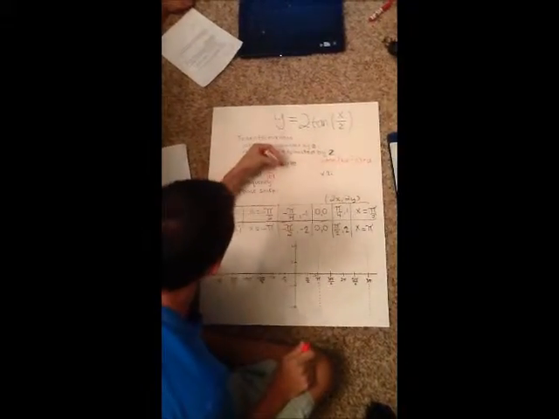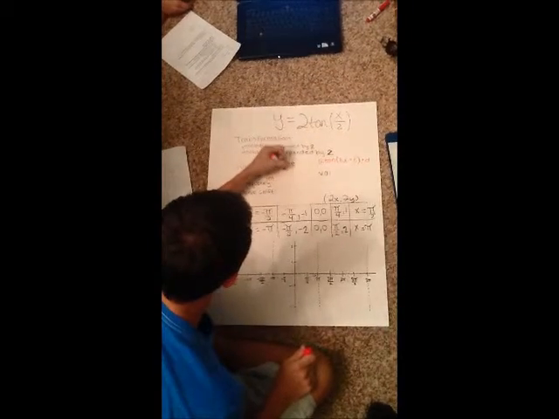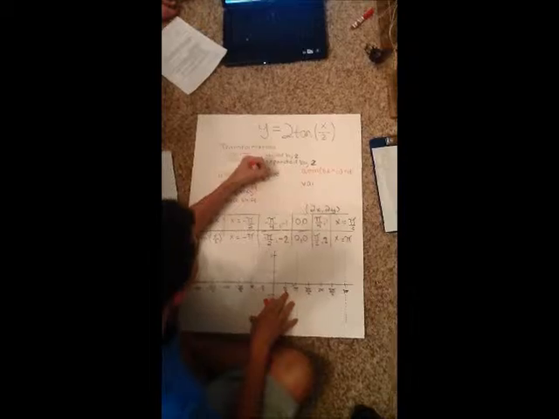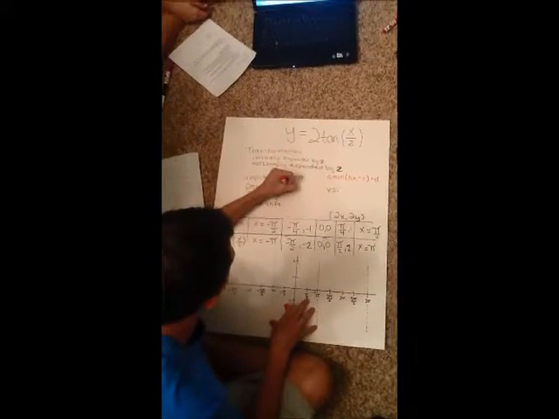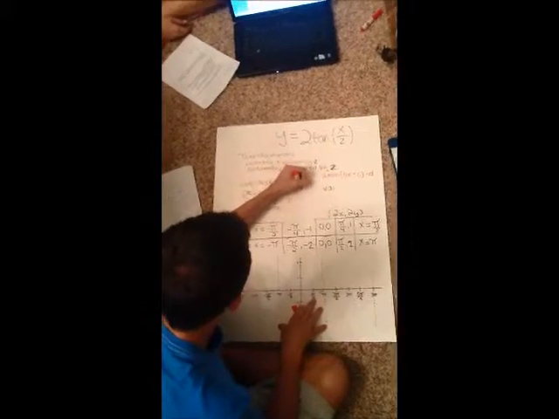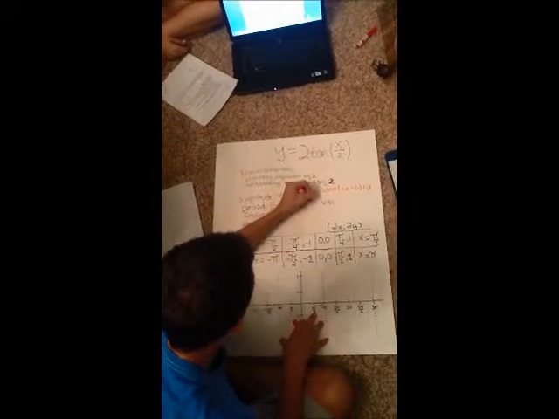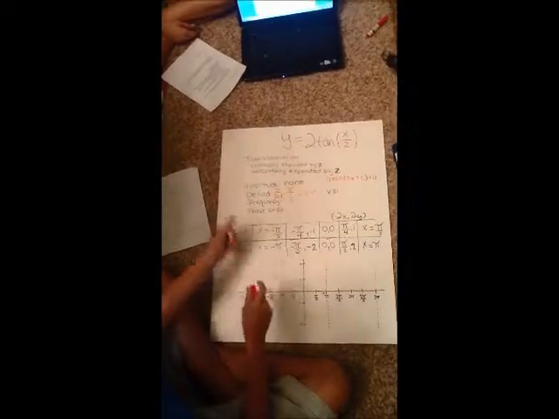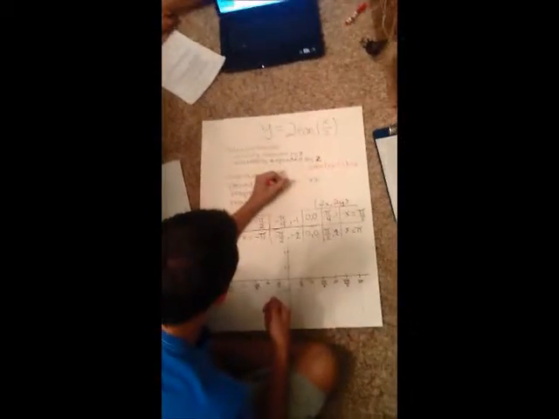Now, the formula to find your period is pi over the absolute value of b. So, we've got pi over 1/2, which equals 2 pi. Your frequency is your period just inverted, so it's 1 over 2 pi.